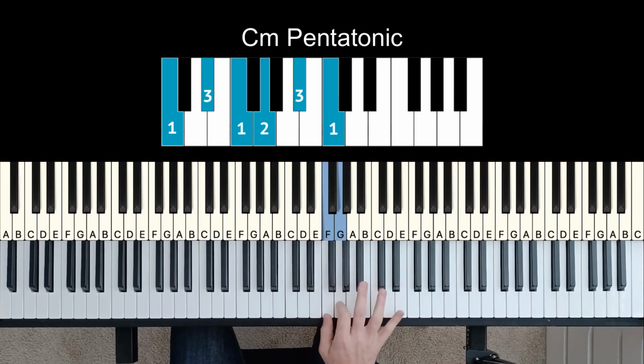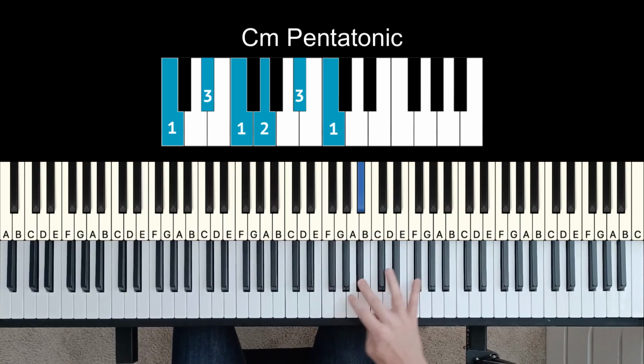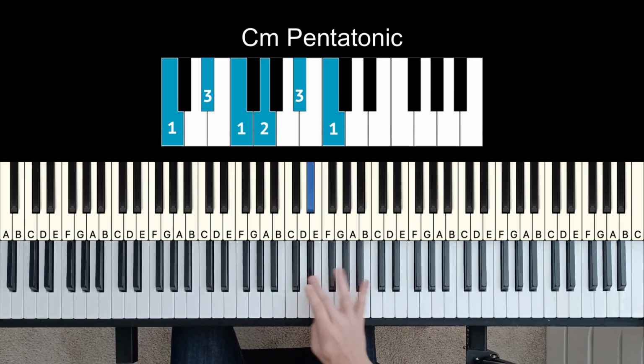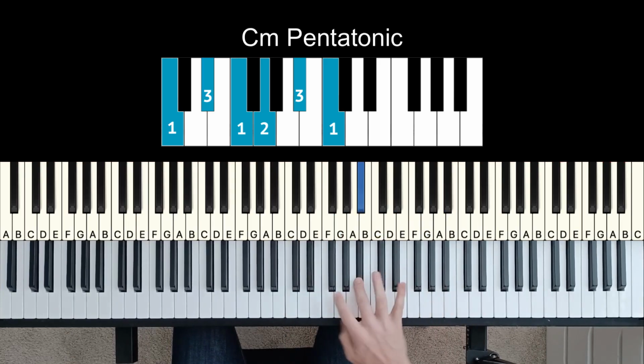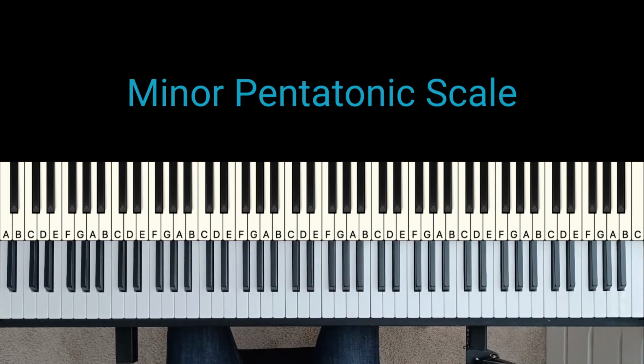But for the first octave, I want you to get used to passing your thumb underneath before you move to the second octave and use your finger 5. So that's the minor pentatonic scale in all 12 keys. In the next lesson, we're going to work through our speed drills to figure out what level you're at and what you need to work on.